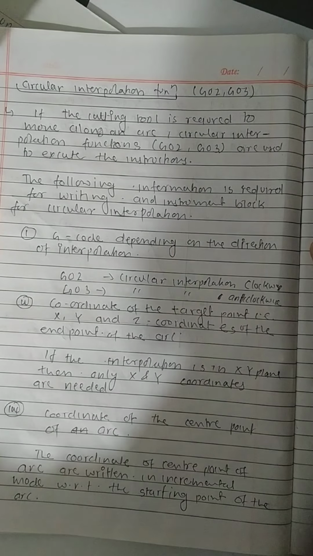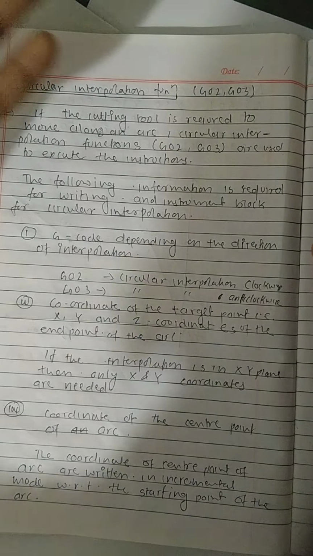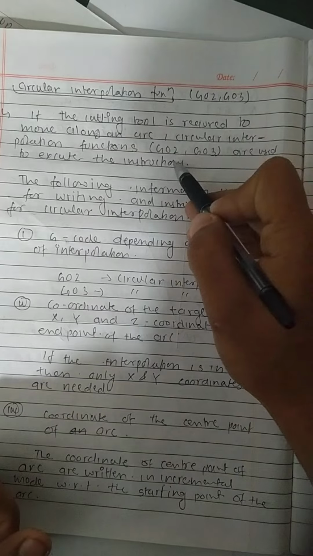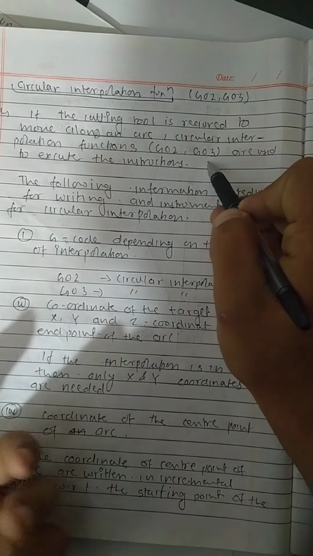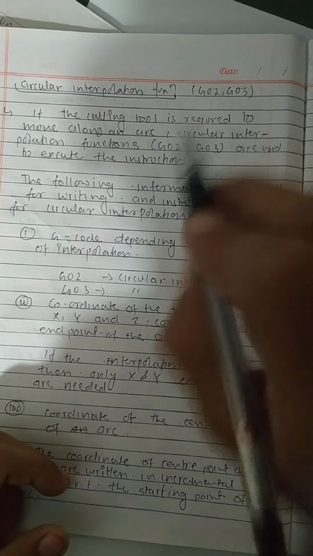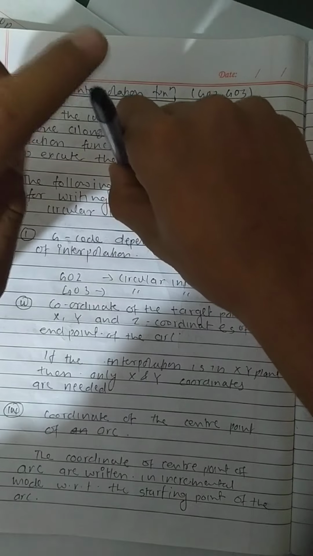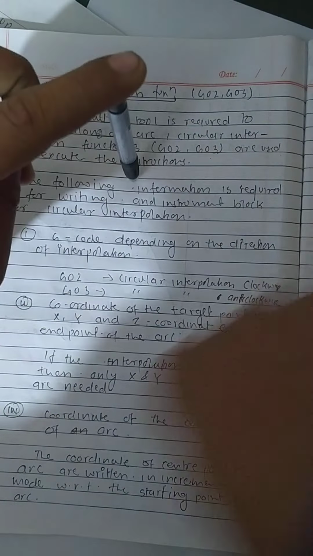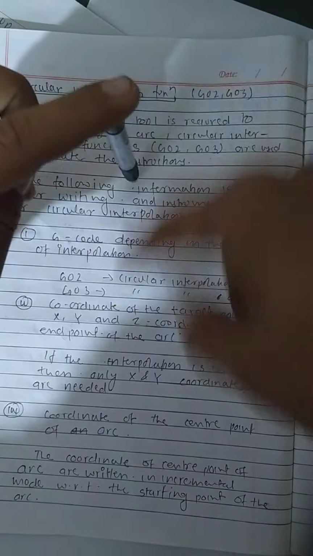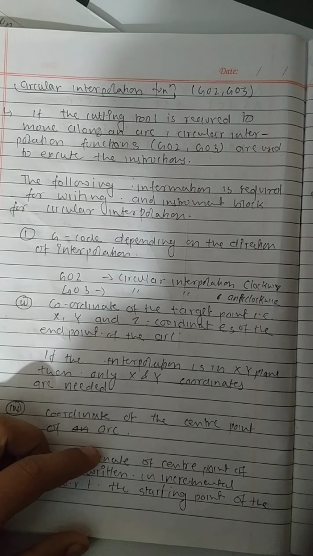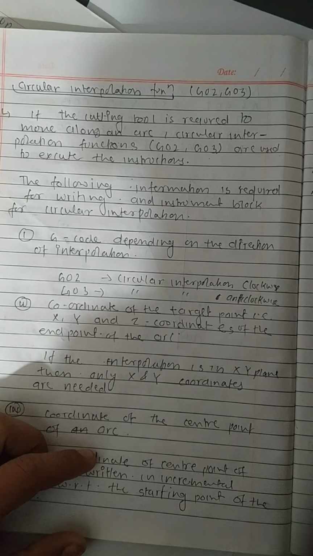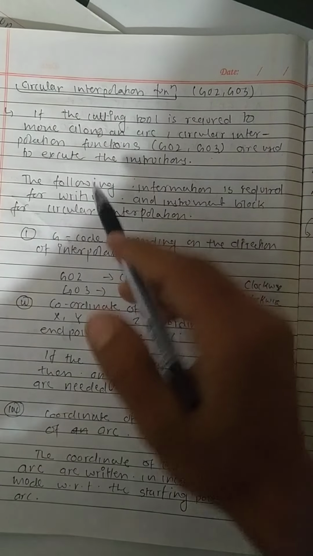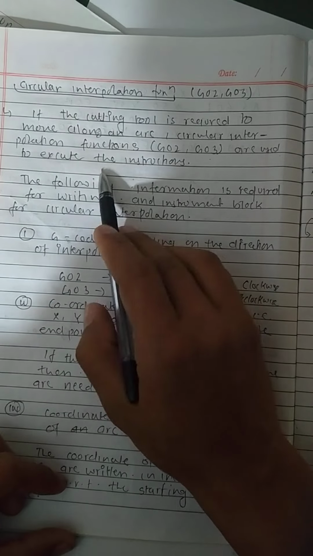G02, what do you mean by that? Circular interpolation in clockwise direction. G03 is circular interpolation in anti-clockwise direction. Clockwise direction, how does a clock move? Like this. This is clockwise direction. And this is anti-clockwise direction. These are used to execute the instruction.